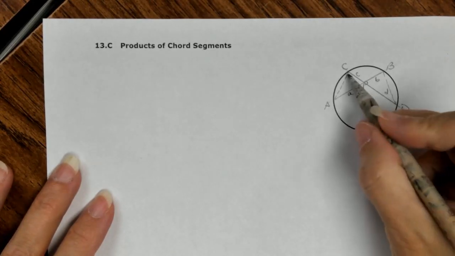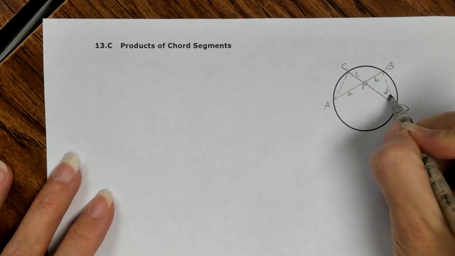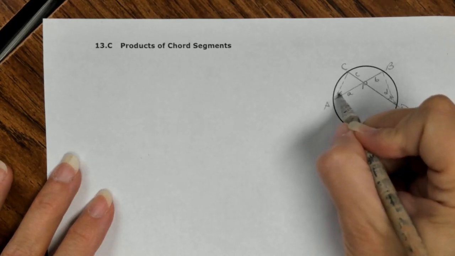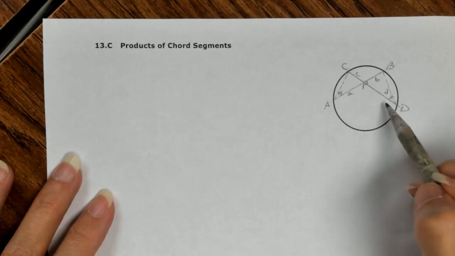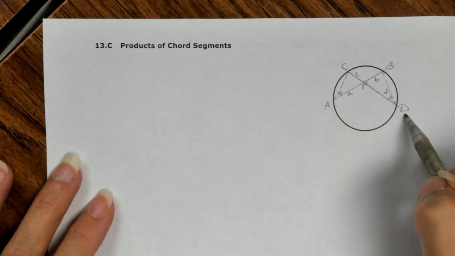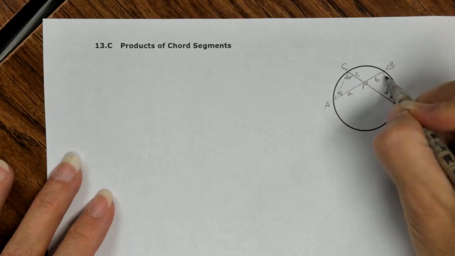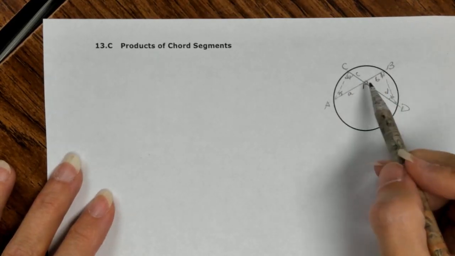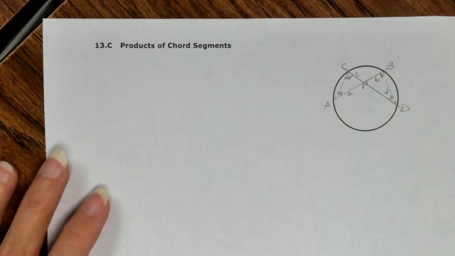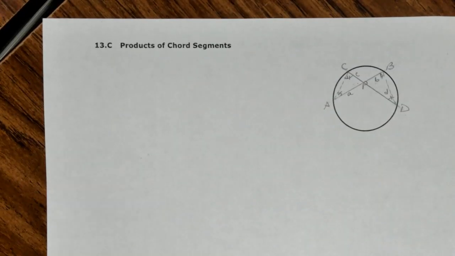This one is also intercepting BC, so I know angle D and angle A are congruent. All right, angle C is intercepting AD, so is angle B. So I know those 2 are congruent. And I also know these vertical angles are congruent. Therefore, these triangles are similar, which means their sides are proportional.